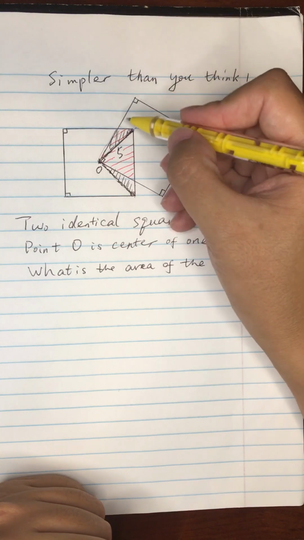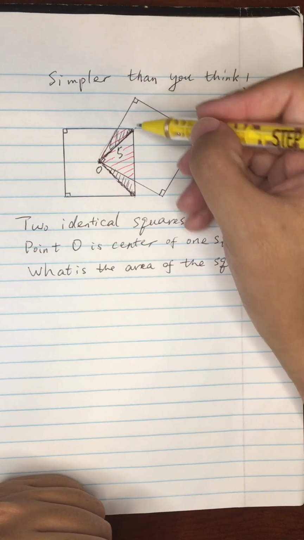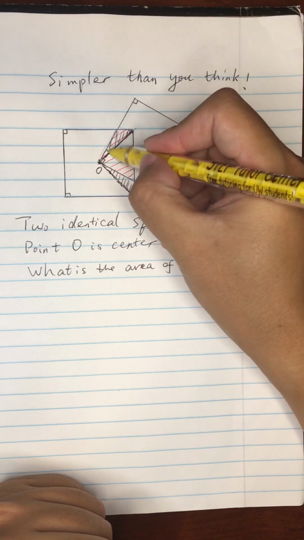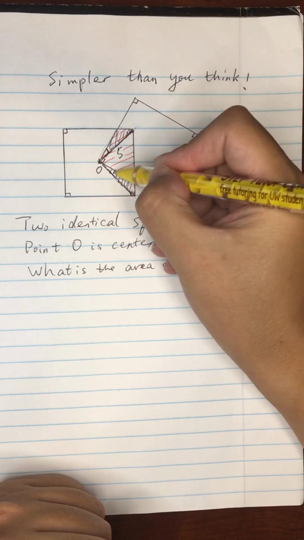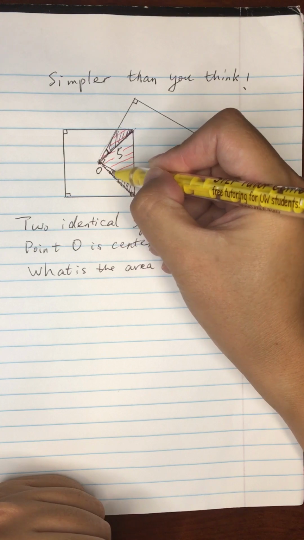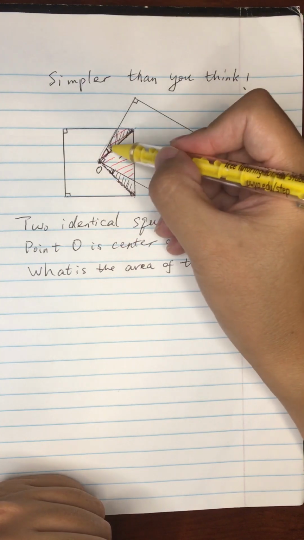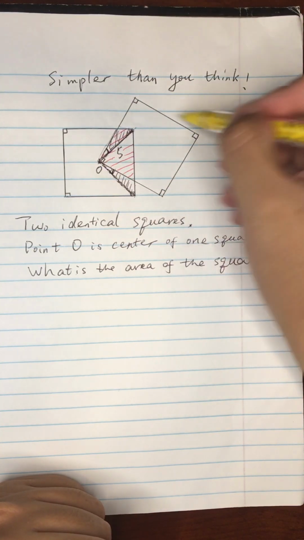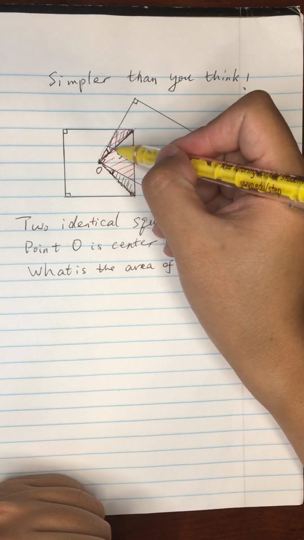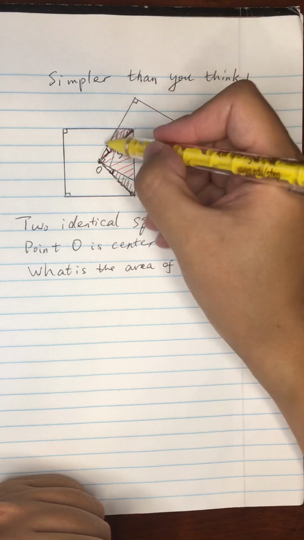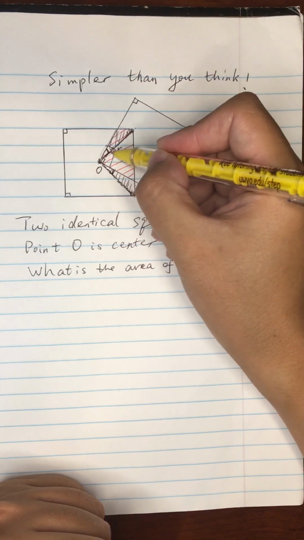Then you can find this angle, which is the same as this angle. Why? Because this is a square, so this angle is 90 degrees, and this angle is made up of this angle and the angle in the middle.